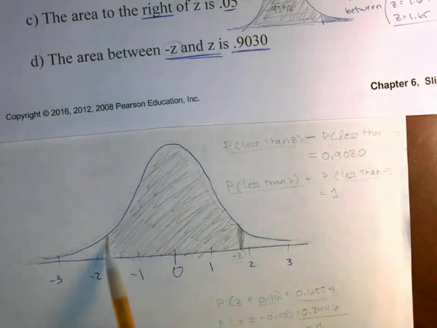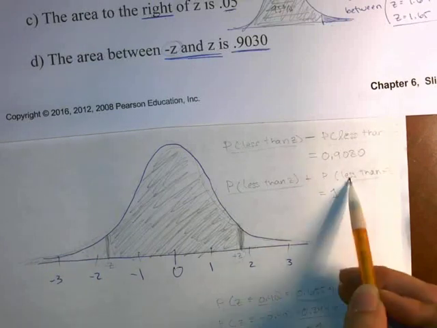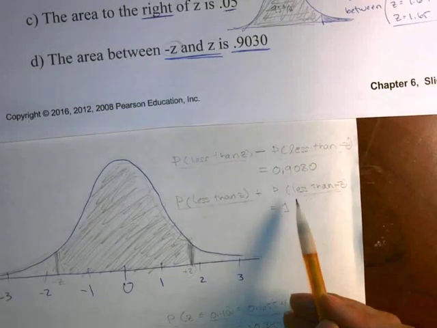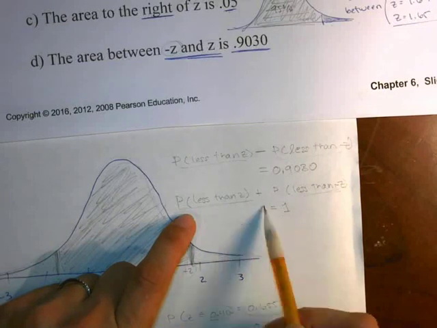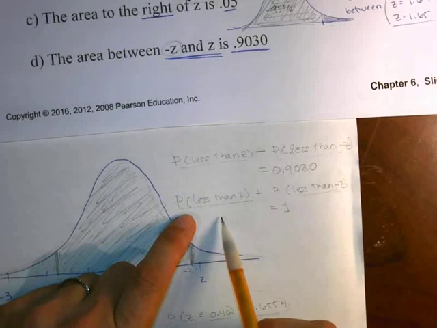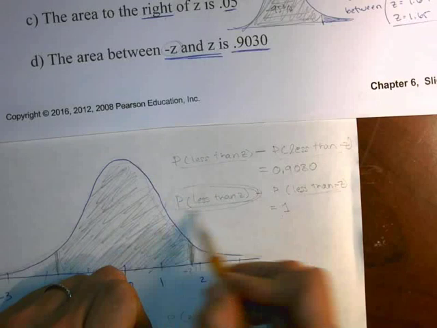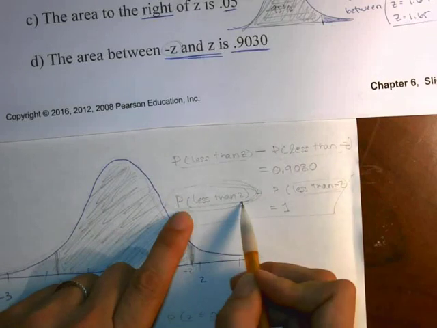So what I wrote here is that the probability that we are less than z, that's this whole thing, plus the probability that we are less than negative z, that's this whole thing, which we just said is equal to this whole thing. Those two numbers add together to be 1. And the reason that this is helpful is that now I have 2 equations and 2 unknowns. So this is something that is in principle solvable.